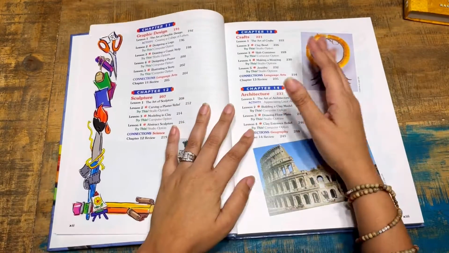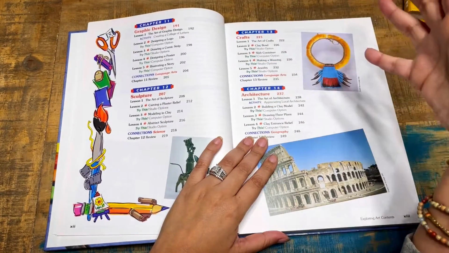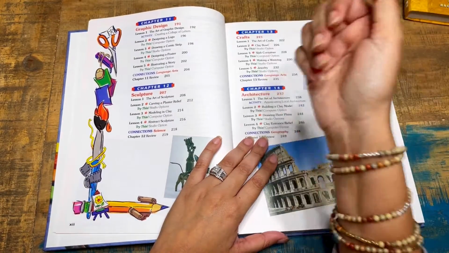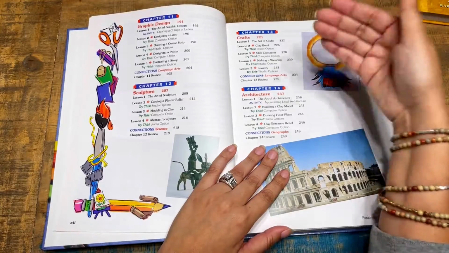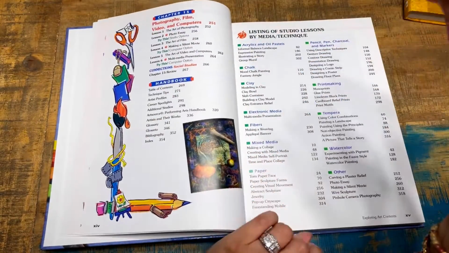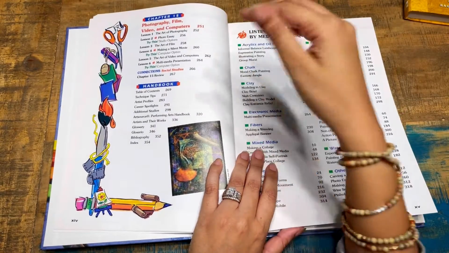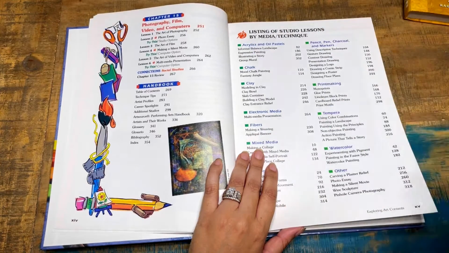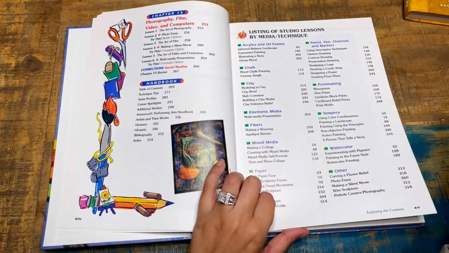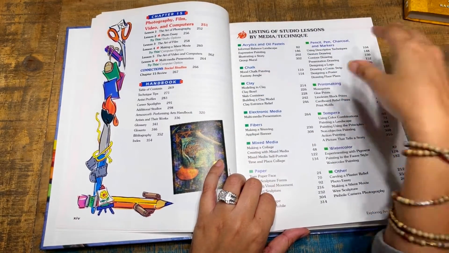And as you can see, things that weren't really covered that much in depth in Introducing Art, like graphic design, which is like me. Sculpture, crafts, architecture, and for the longest time when my daughter was young, actually both of them, they were really into architecture. Photography, film, video, and computers, and then you have your handbook. All right, so here you have listings of the student studio lessons by media and technique. Again, if you want to jump to a certain technique or type of lesson, you can definitely do that on here.